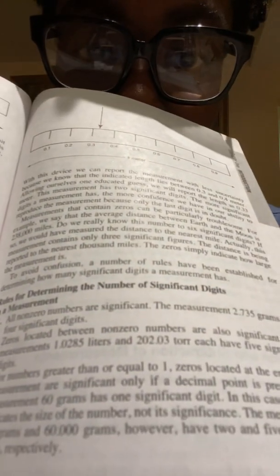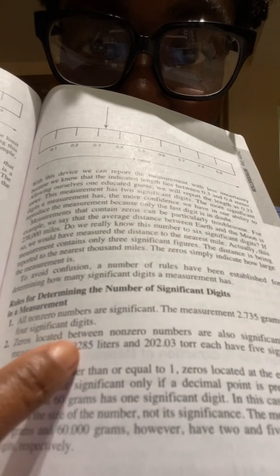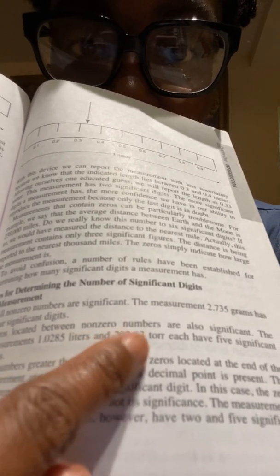Number 1, all non-zero numbers are significant. All non-zero numbers are significant. The measurement 2.735 grams has 4 significant figures, 4 significant digits, because there's no zeros. Number 2, zeros located between non-zero numbers are also significant. The measurements 1.0285 liters and 202.03 torr each have 5 significant digits. So here we see the numbers right here. If you count these, 1, 2, 3, 4, 5, 1, 2, 3, 4, 5.